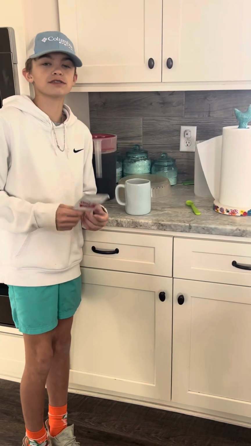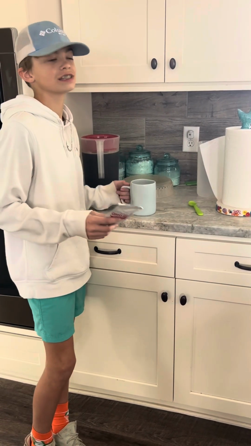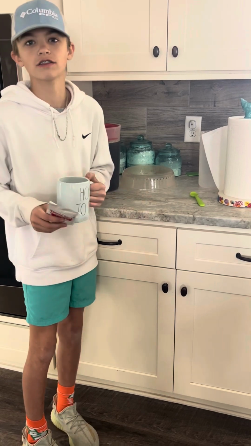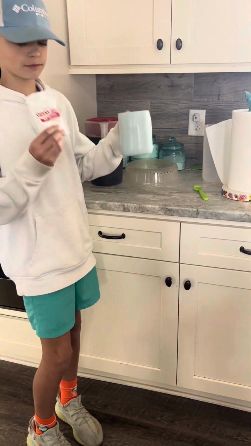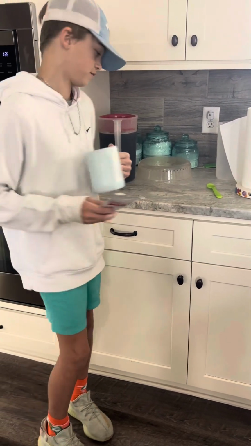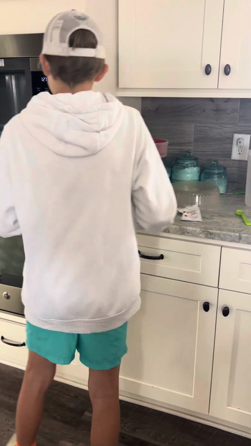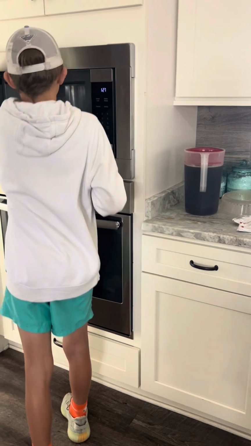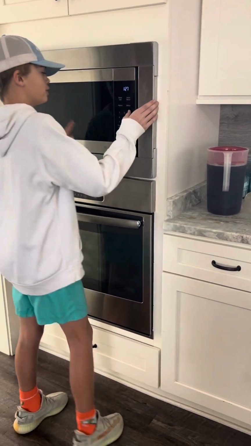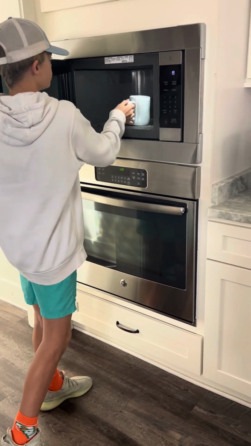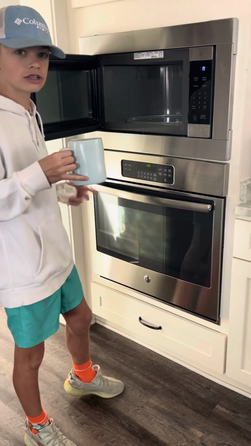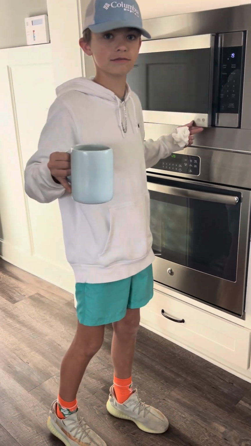The next wave is microwave. The microwave is the next longest wavelength on the EM spectrum. We're going to be making some hot chocolate in the microwave. Let's put it in there for 30 seconds. You can tell that it got hot because of the energy that the wave carries.